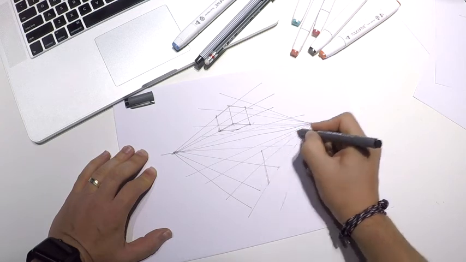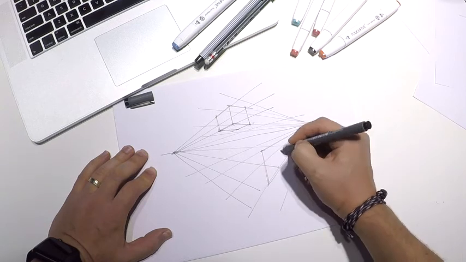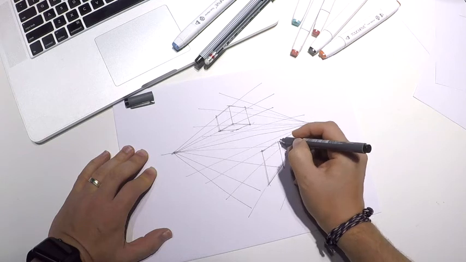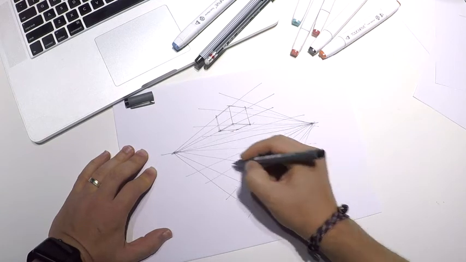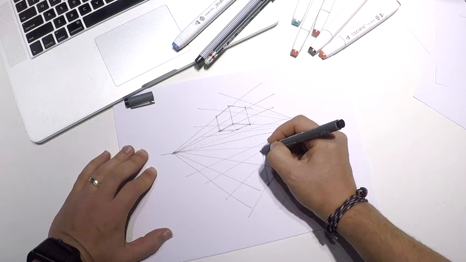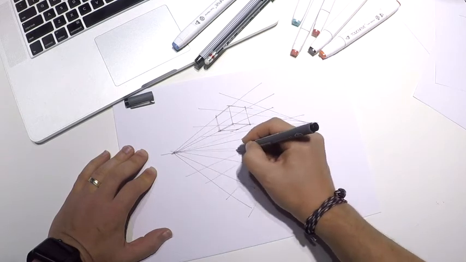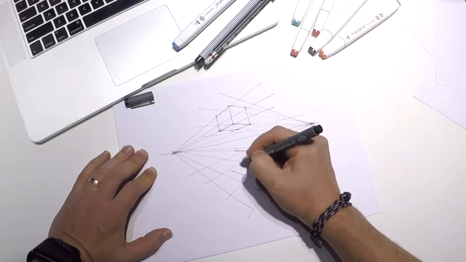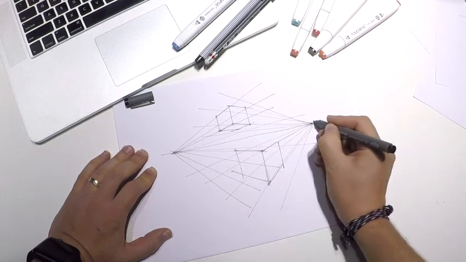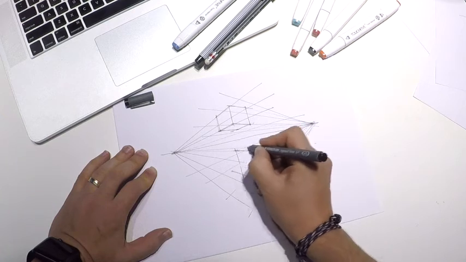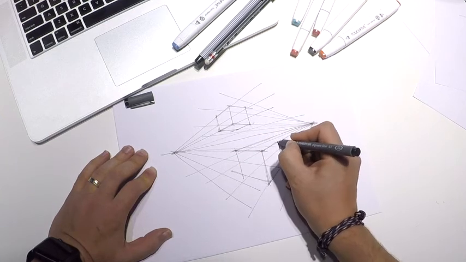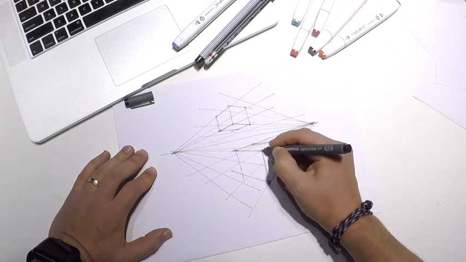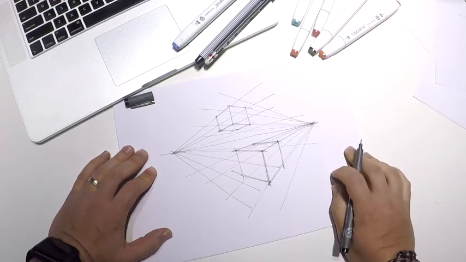I started with vertical lines, and because I have those vertical lines and supporting lines going to the vanishing point to meet somewhere on the horizon line, like this. So you can see one object above the horizon line, the second one below.